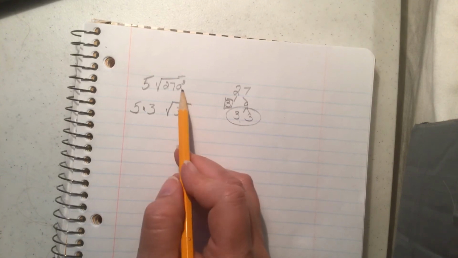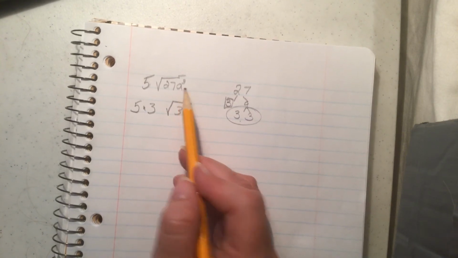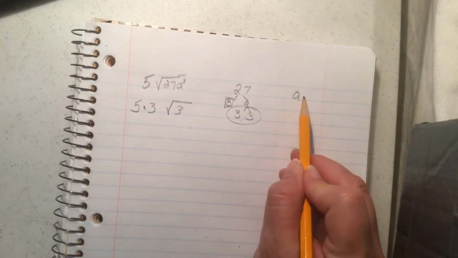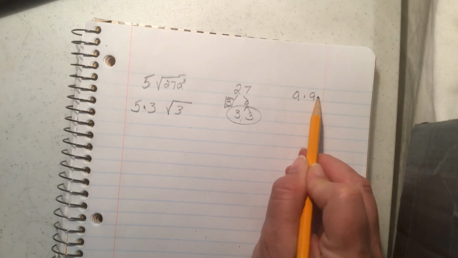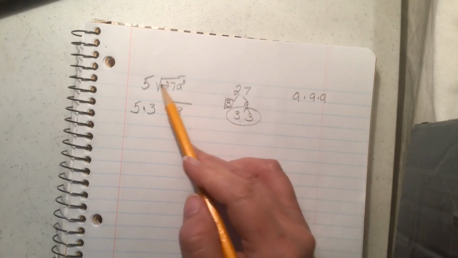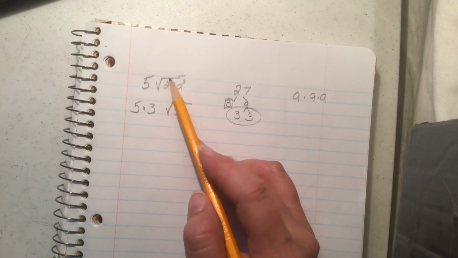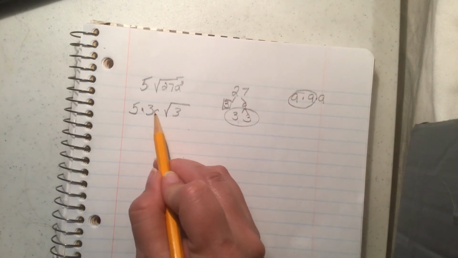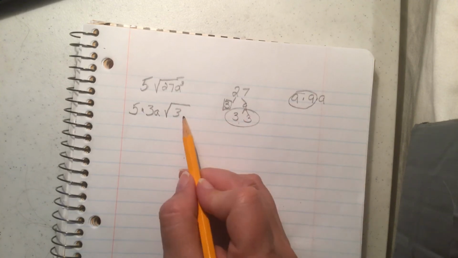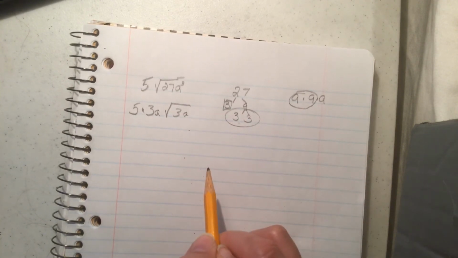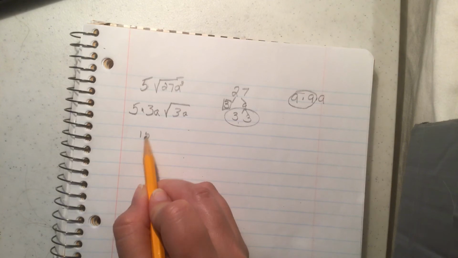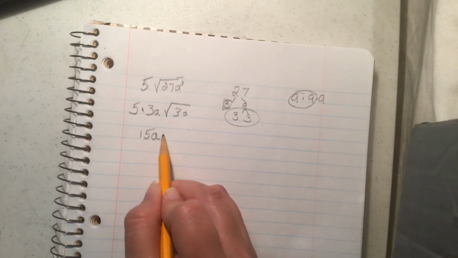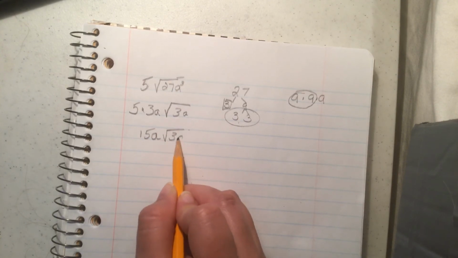But wait, I got this a to the 3rd power, which means there's 3 a's. Well, I need a pair because that's understood to be a square. So I'm going to pull this pair out, put it right there, and that leaves 1 inside. Yeah, 15a times the square root of 3a.